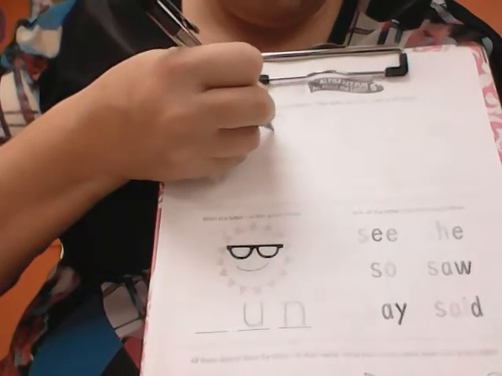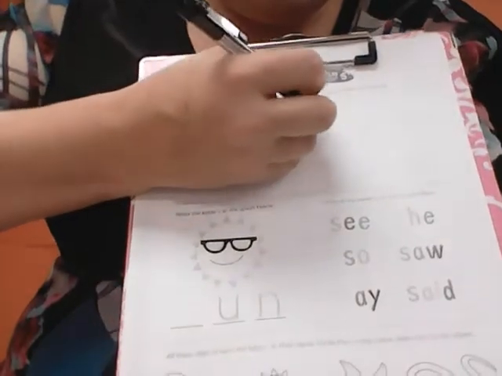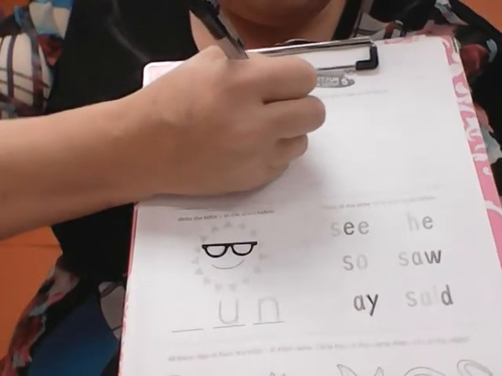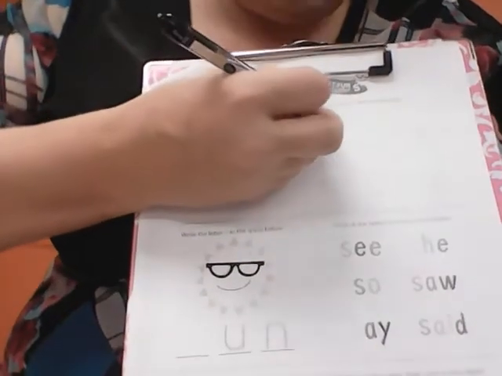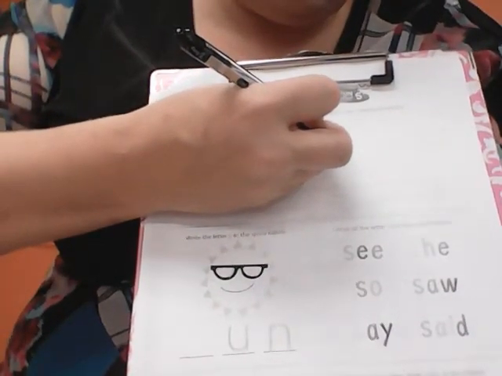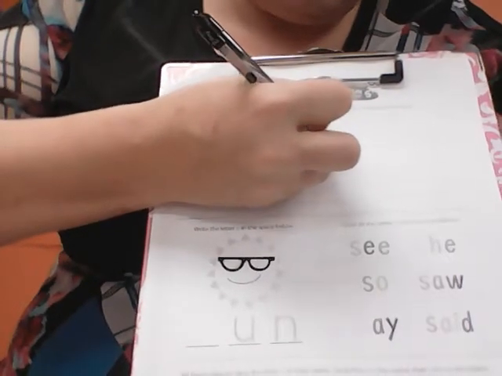Start up around S. Okay, then we have the lowercase s, which is on the dotted line. So there's the dotted line. There's the S. Start at just below the dotted line, curve up, slant down, curve.